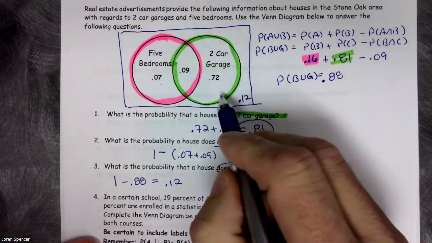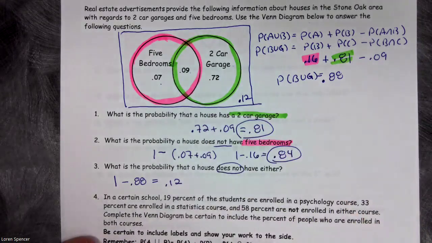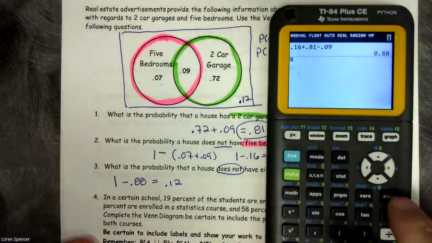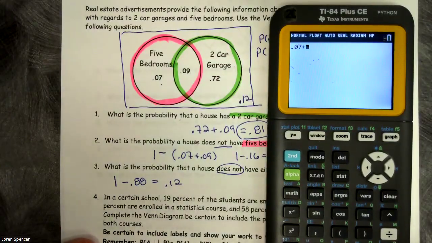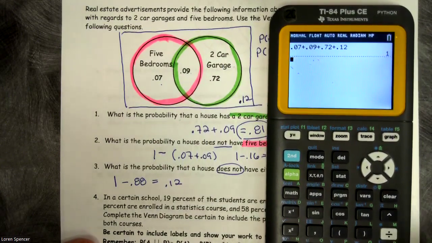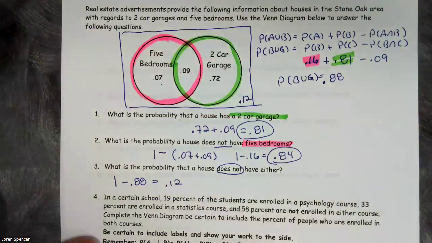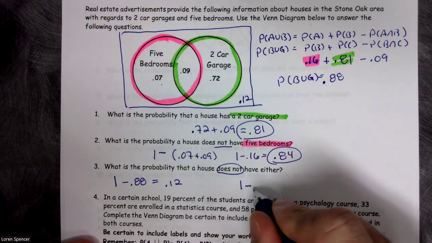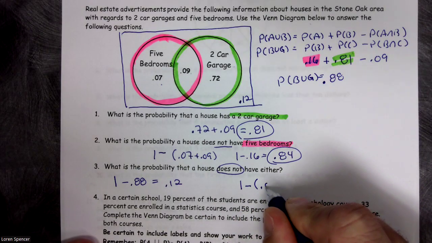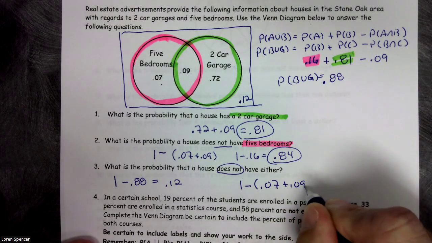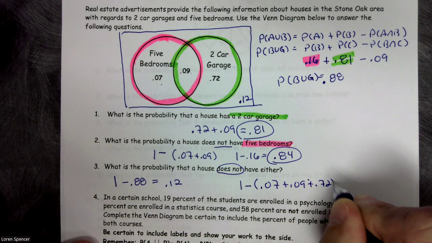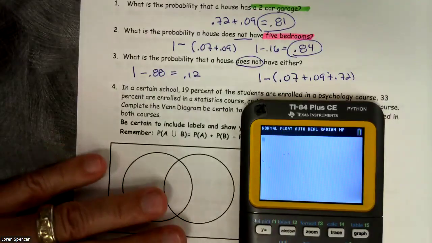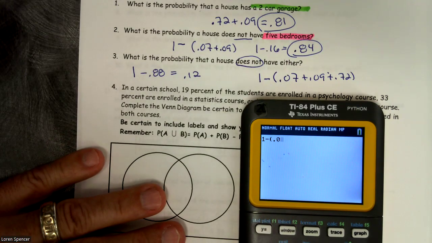So someone's probably going, well, could you have just done this? And the answer is, yeah, you could have gone 1 minus parenthesis 0.07 plus 0.09 plus 0.72. And let's look at that real quickly. If we had done it that way, which is probably easier, we get exactly the same answer. All right? So the probability of neither is 1 minus the probability of the or. So anyway, that's the way you can approach that problem, two different ways.